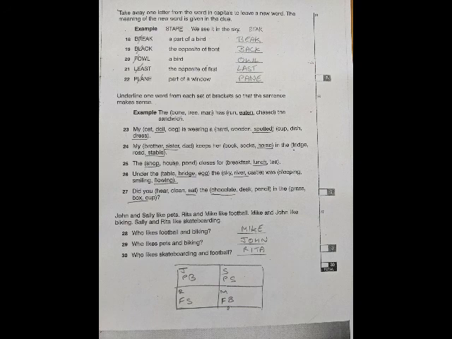Right, the last questions. I'm hoping you all drew a table like the one I have drawn on this sheet here, and then you won't make any mistakes. So who likes football and biking? You're looking for the F and the B, and that is Mike. Who likes pets and biking? You're looking for the P and the B, and that is John. Who likes skateboarding and football? So you're looking for an F and an S, and that would be Rita.